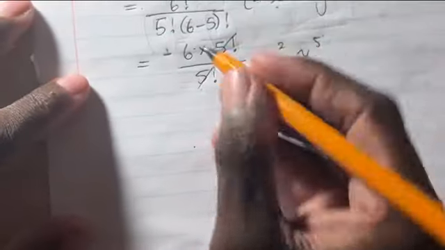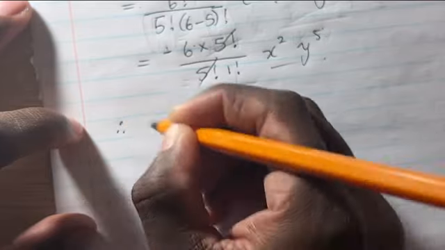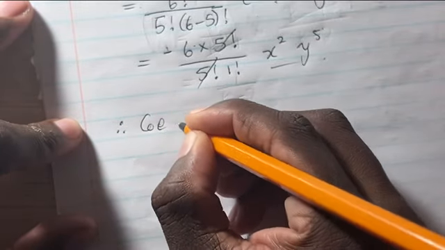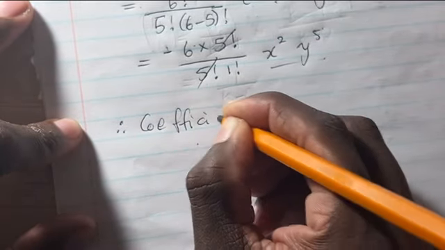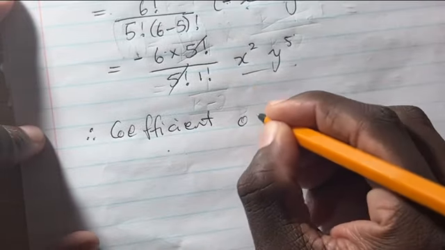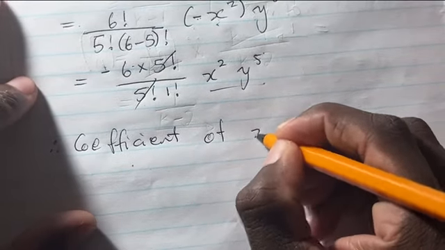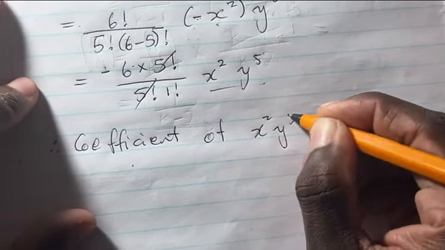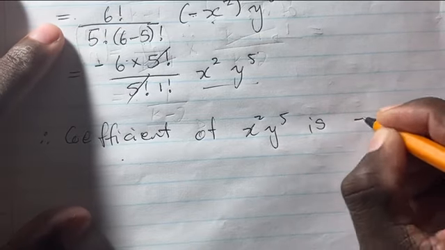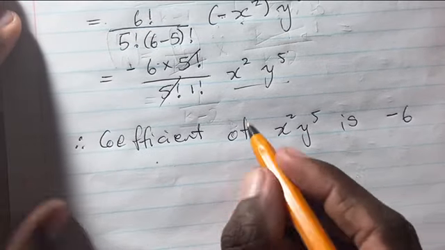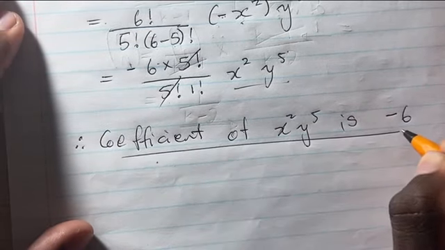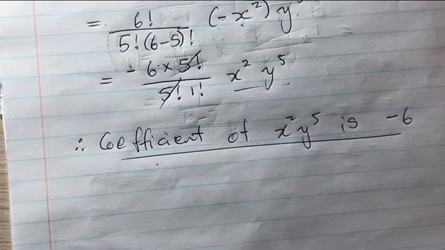That's our final answer for the coefficient, because the question was looking for the coefficient. So therefore, the coefficient of x squared y to the 5th is negative 6. That's the answer. That's how you do that one. Okay, let's go to the next.